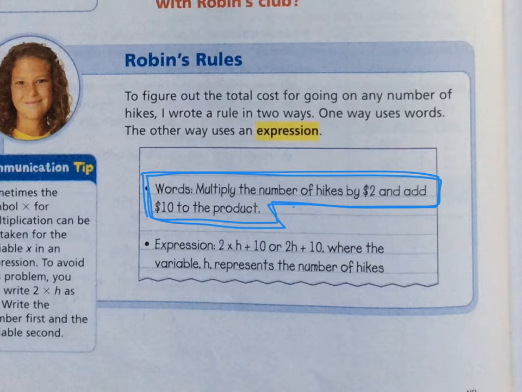Multiply the number of hikes by $2 and add $10 to the product. Now, product is not like Nike shoes or a lightsaber. Product means the answer to a multiplication question. The same way that the answer to an addition question is called the sum, and the answer to a subtraction question is called the difference, the answer to a multiplication question, like 2 times 2, the product would be 4.